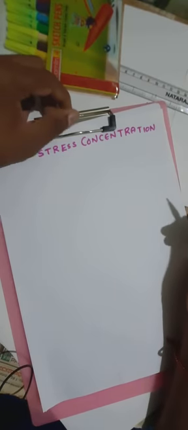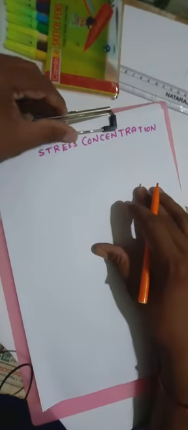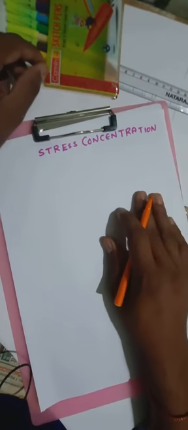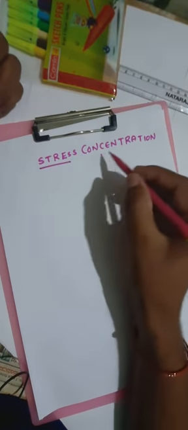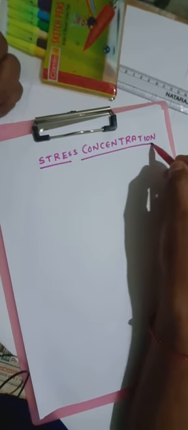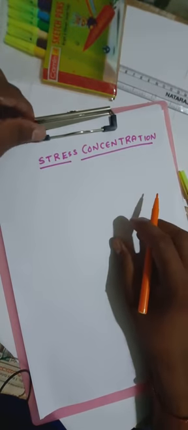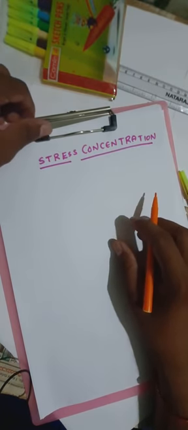Okay, today we will discuss some of the important problems on stress concentration. Before that, we will first understand, once again, a brief introduction to stress concentration and what is meant by the stress concentration factor.